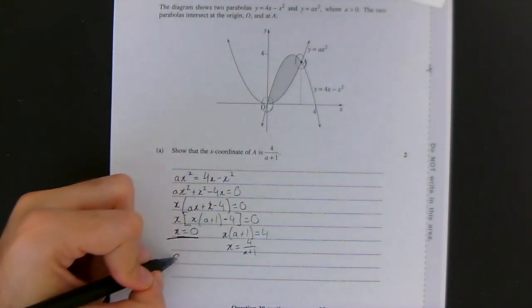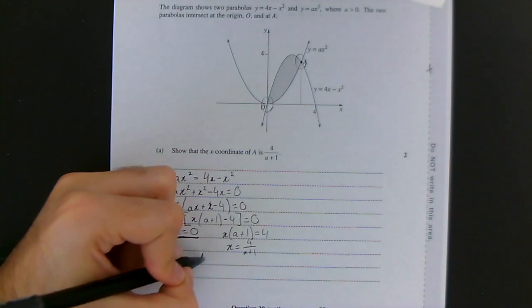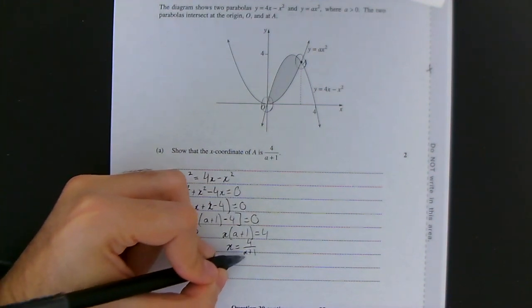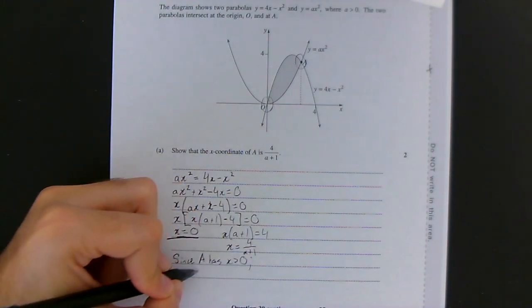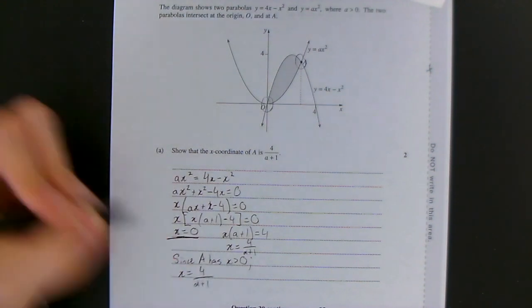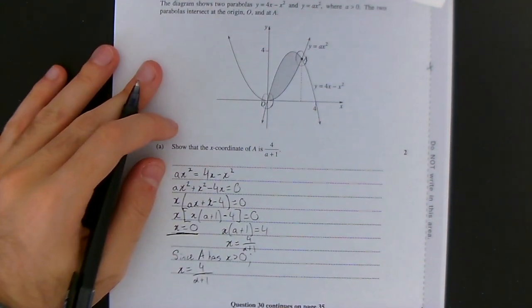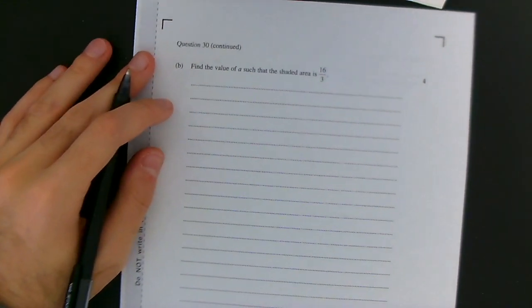So that means since a is greater than 0, we know that x is equal to 4 on a plus 1.